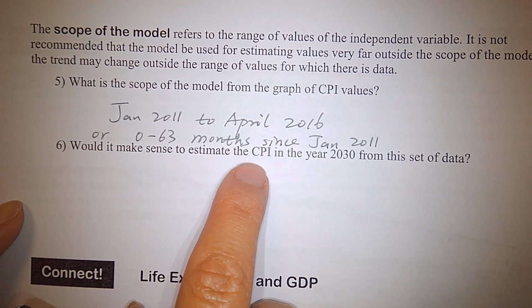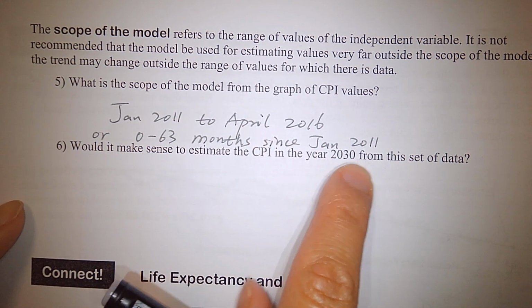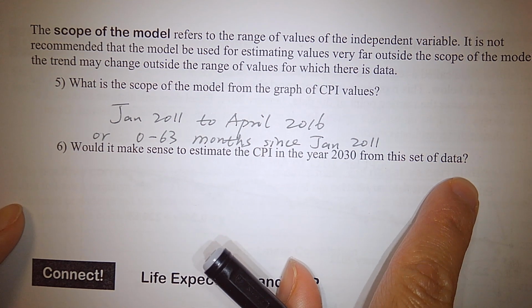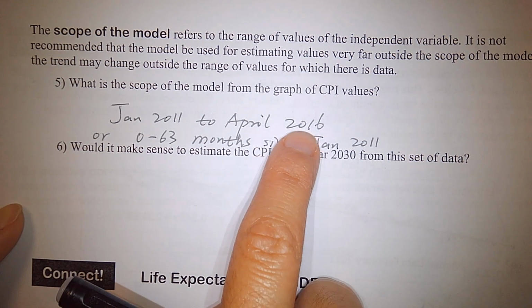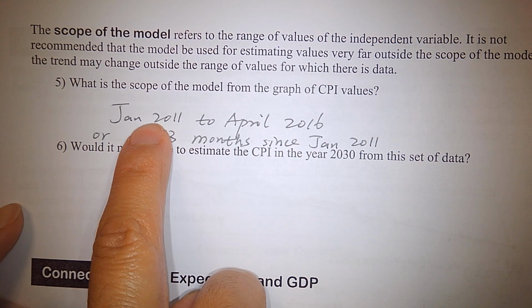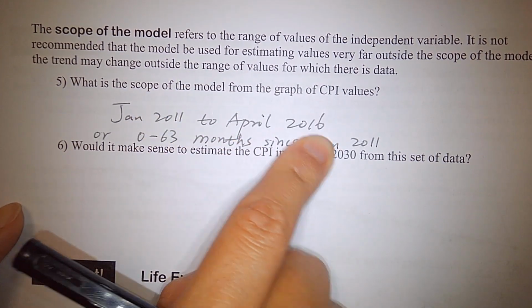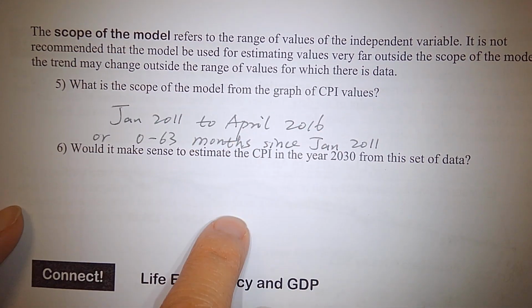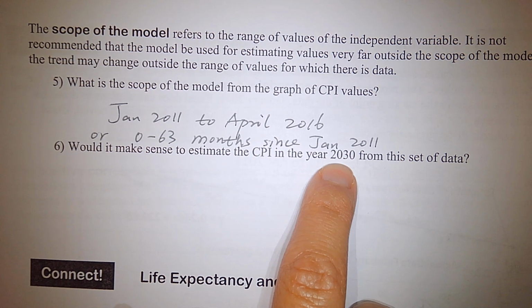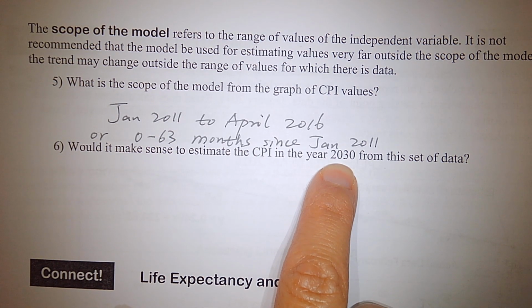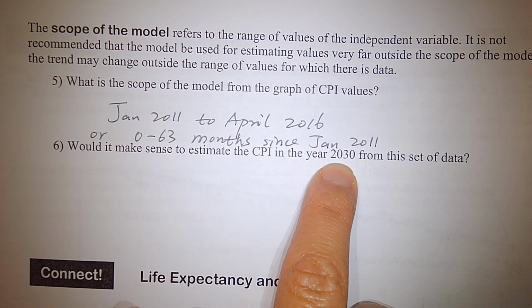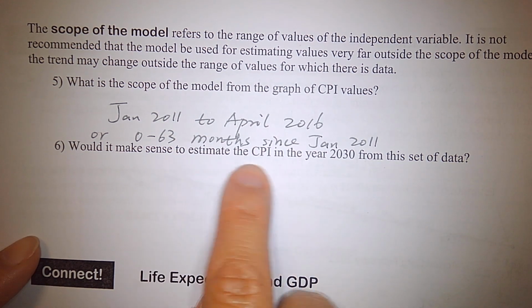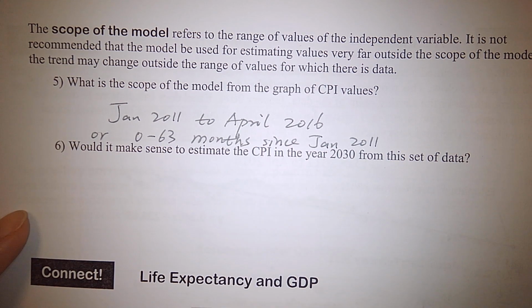Would it make sense to estimate CPI in the year 2030 from this set of data? Yes or no? No, because the scope of the model is only for 5 years. Now this year is 2019, right? Who knows what's going to happen in the next 5 or 10 years? Everything changes, right? So, no, we cannot.